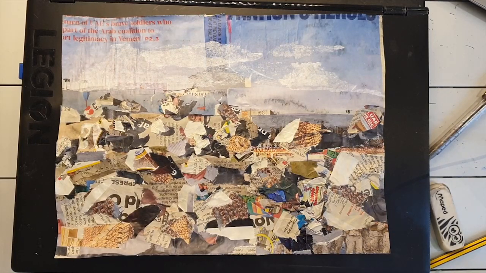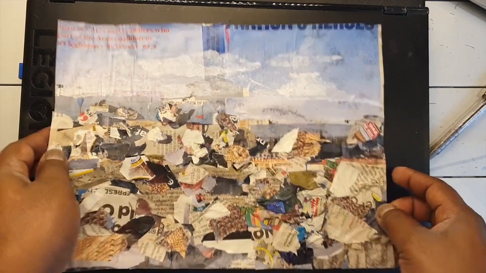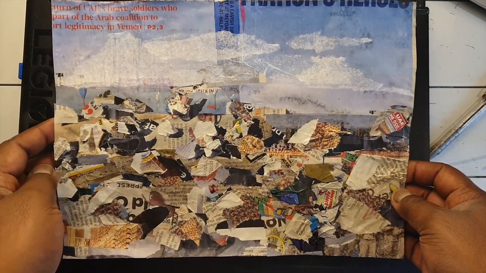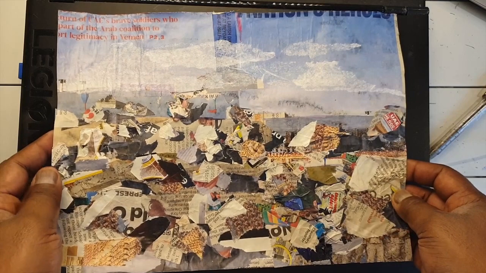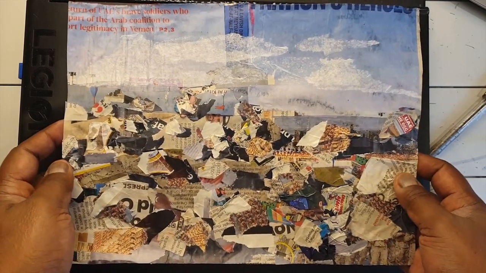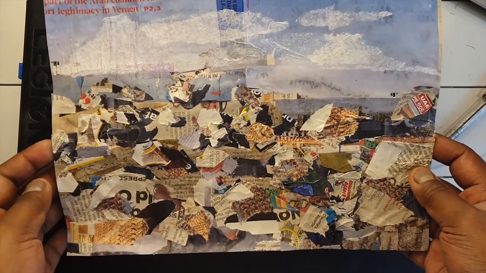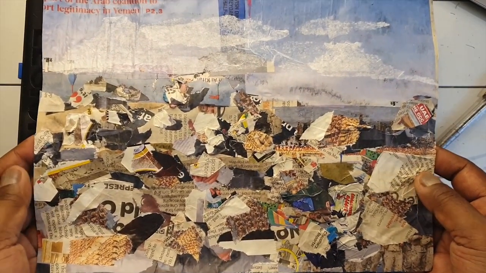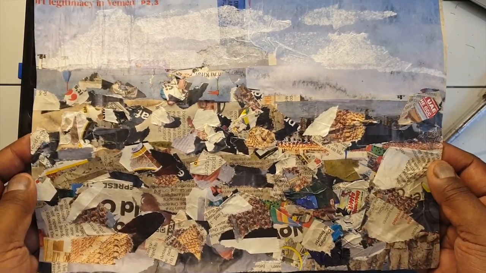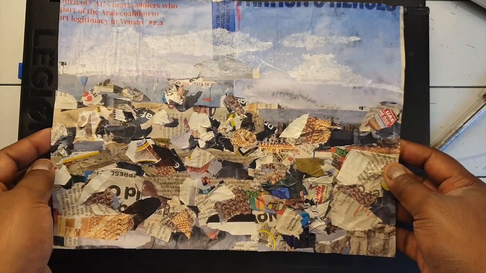Hey guys, so this week's assignment is making a rocky landscape with collage. Last week you learned how to draw rocks and make a rocky landscape. This one I'm going to show you how to do step by step. Now if you look at the internet, there are lots of other examples. It's not necessary that you follow how I did it, but this is definitely one way of doing it, and I've tried to be as playful as possible.